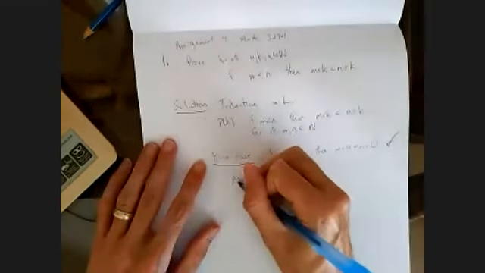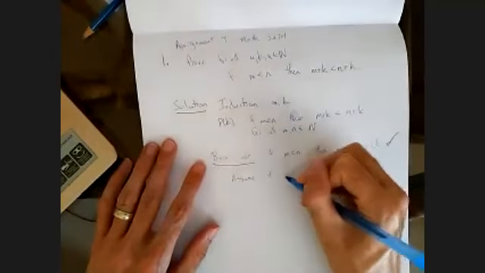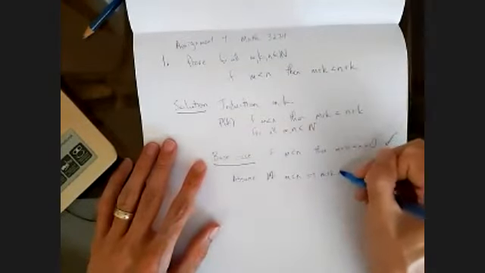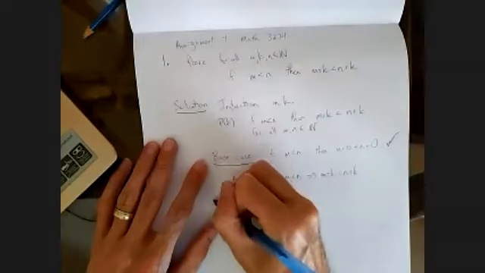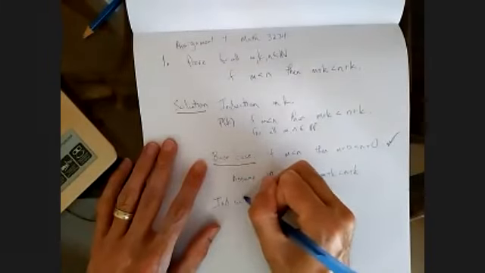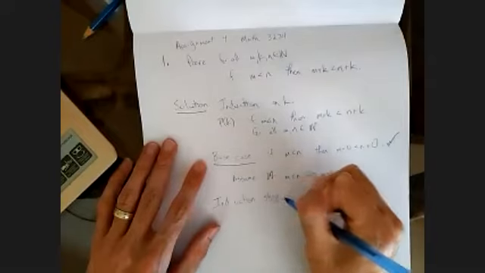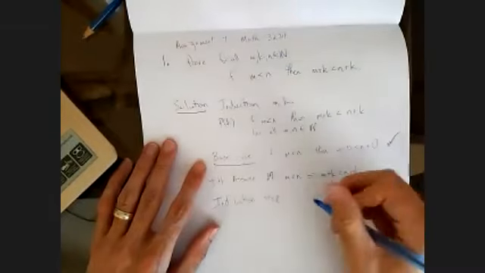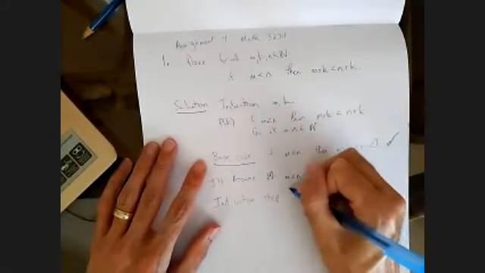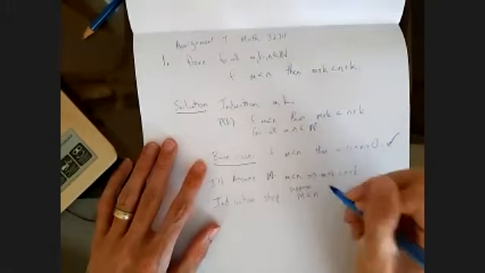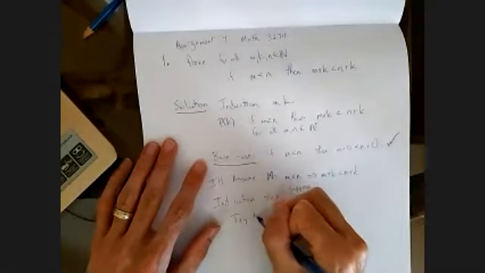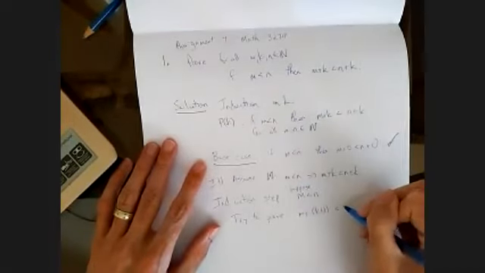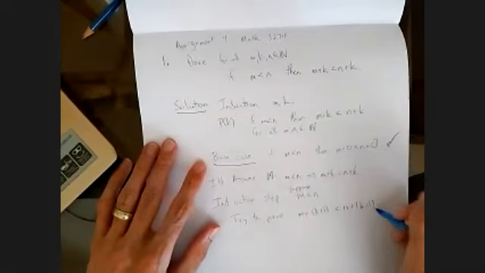Then you assume if m is less than n, then m plus k is less than n plus k. This is the induction hypothesis, and then comes the induction step. The main part, the hard part, well, I wouldn't say it's that hard, but we'll try it. You suppose m is less than n, and then you try to prove m plus k plus 1 is less than n plus k plus 1.